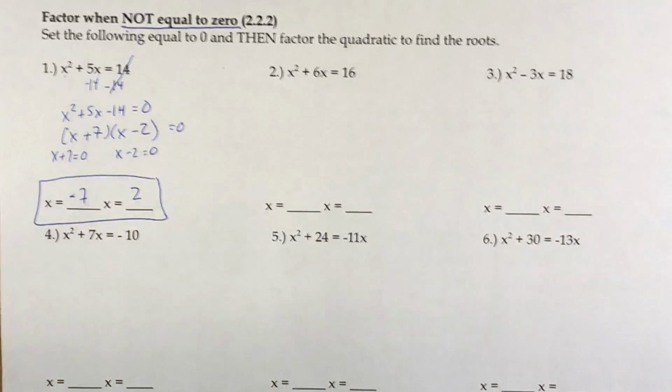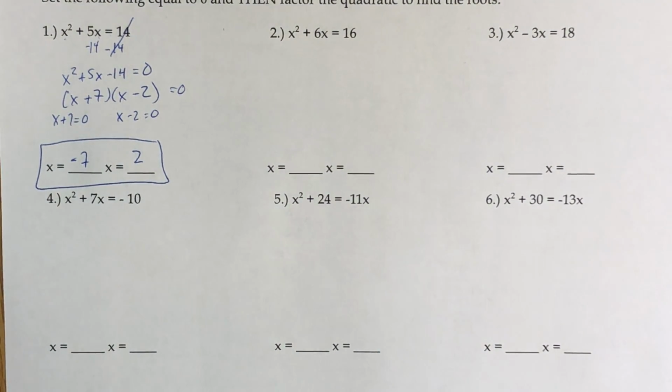All right. So how many do we have left? You've got 5 left. Pause the video. Try those 5 on your own, making sure to set each equal to 0.